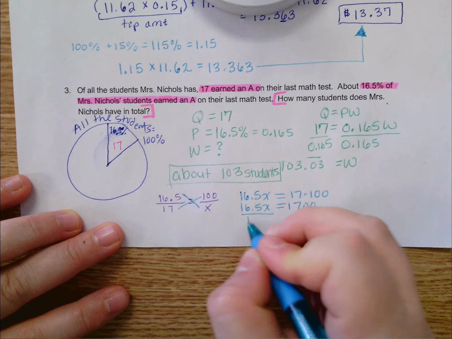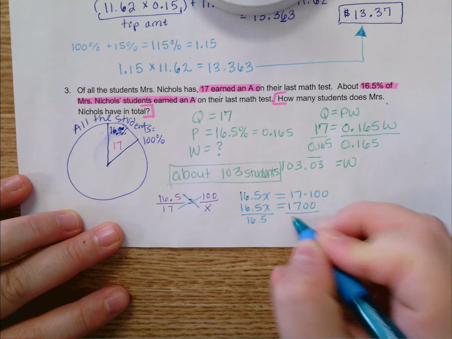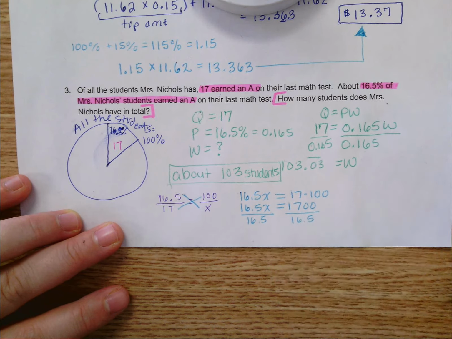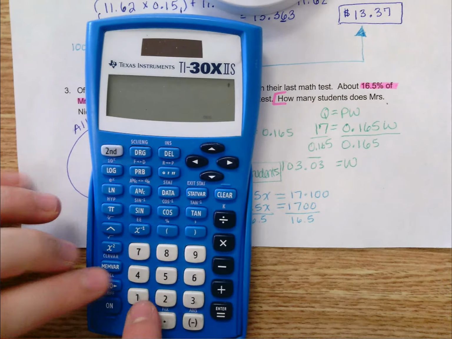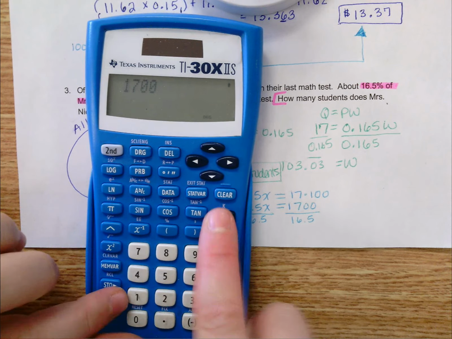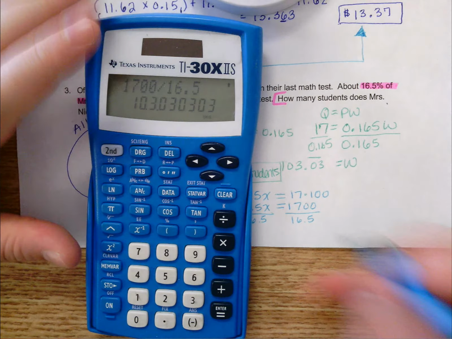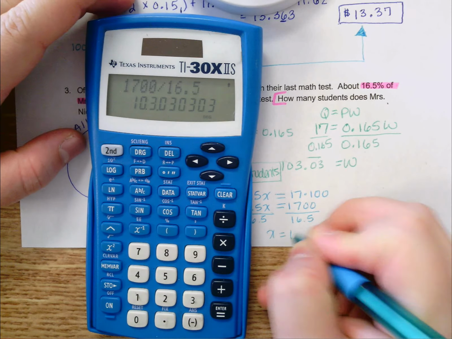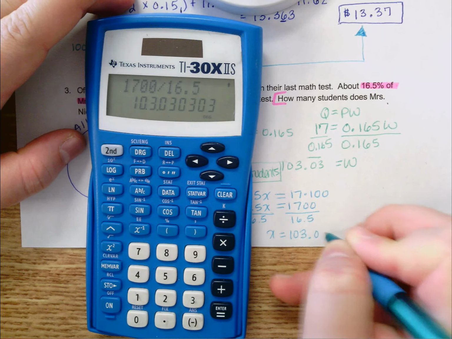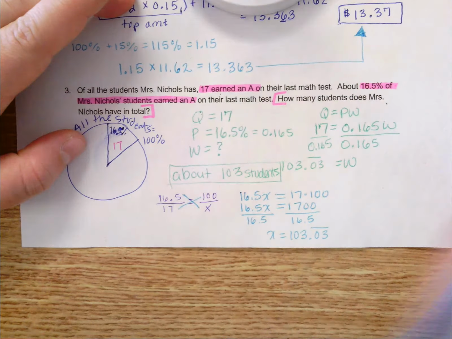And then I'll divide both sides by 16.5. And 1,700 divided by 16.5 should give us that same number of 103.03 repeating. Either one of these methods will work for you every single time, and the answer is 103 students.